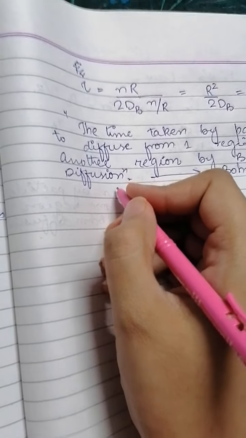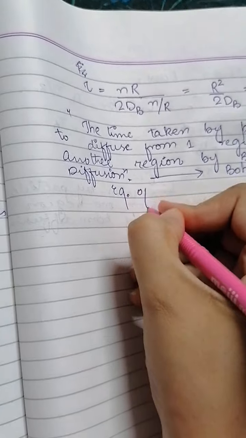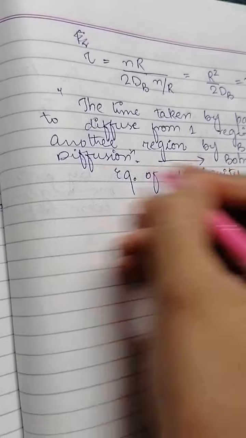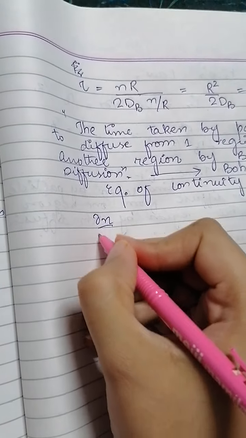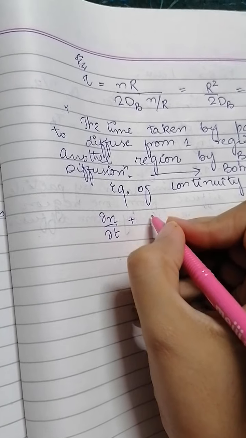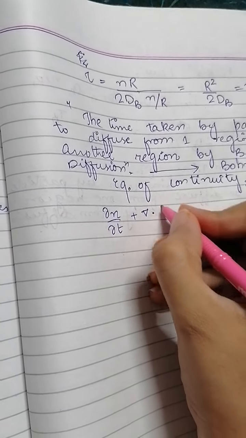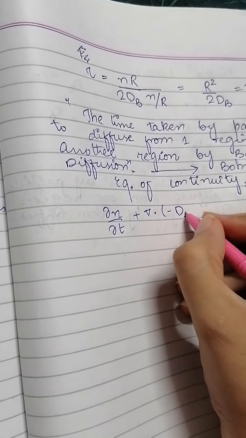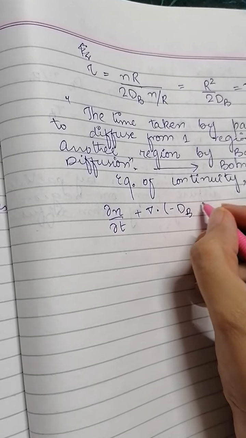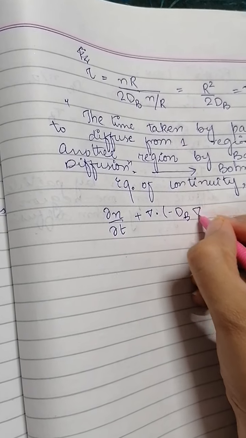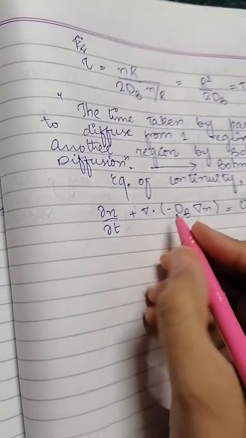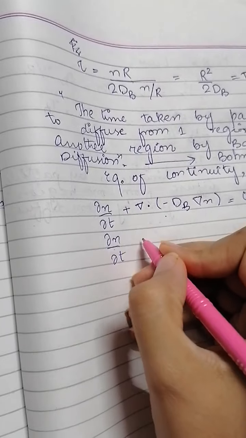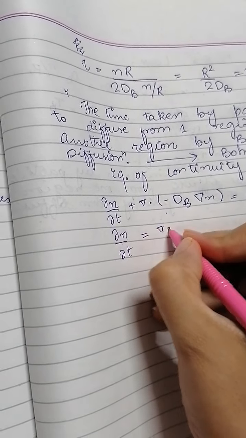By using this, if we apply the equation of continuity, we get partial n over partial t plus del dot negative Bohm diffusion del n equals 0. By putting this value on the right side, the negative vanishes and it becomes positive.